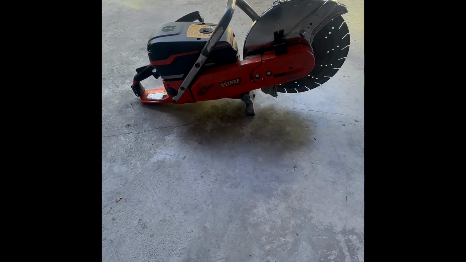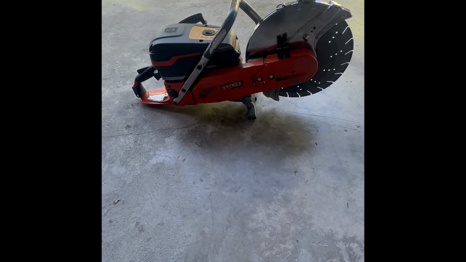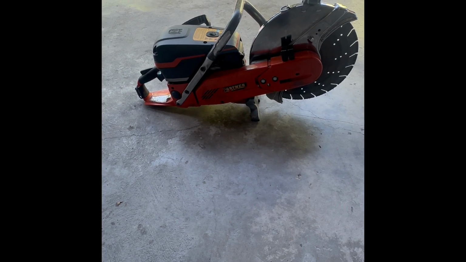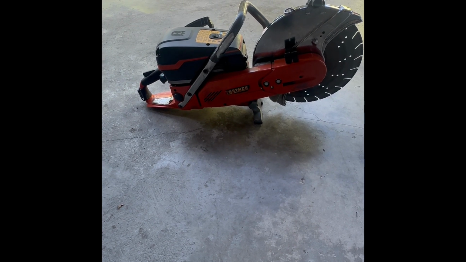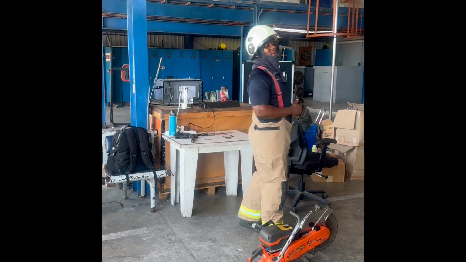This is the rescue saw. It's used to make forcible entry into aircraft. Today it will be demonstrated by firefighter Andy Harris. Alright, so we're just going to do a quick familiarization on the K790 Husqvarna.